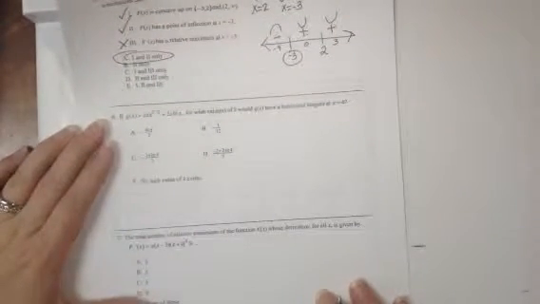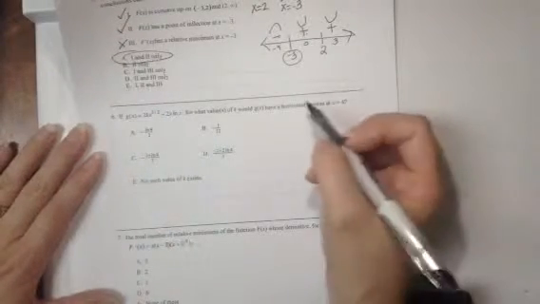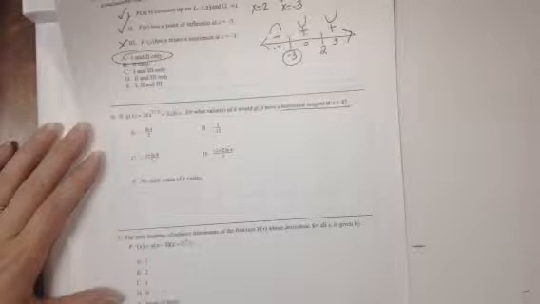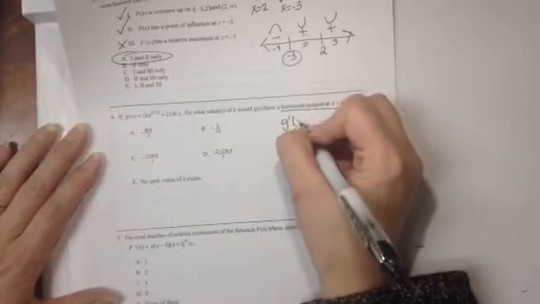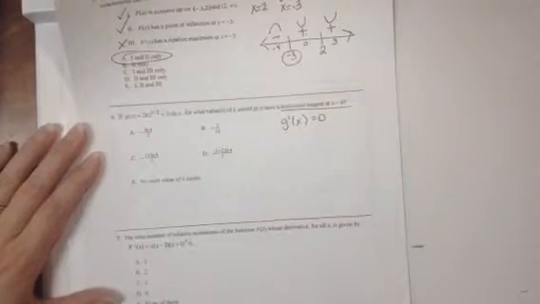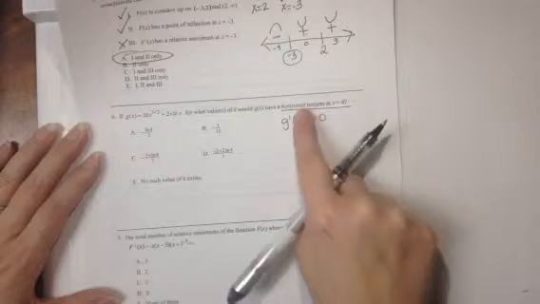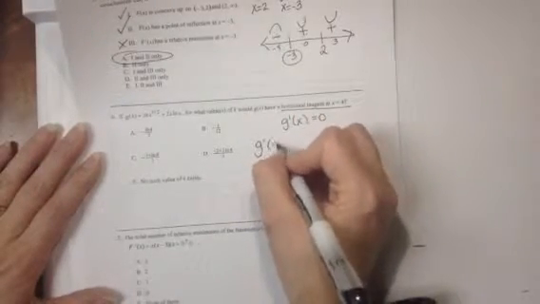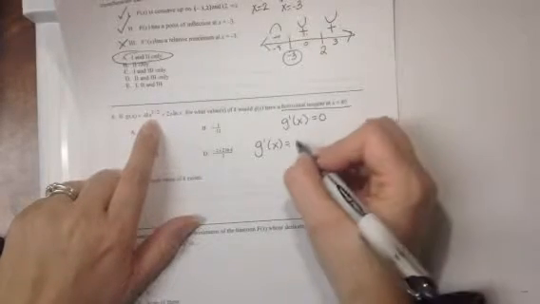If we're looking at number 6, we are given an original function, and we want to find k if its horizontal tangent is at x equals 4. If you see the words horizontal tangent, that's when the derivative is equal to 0. And they're telling us that the derivative at 4 will be 0 because it's a horizontal tangent. So I need to find the derivative of g of x.